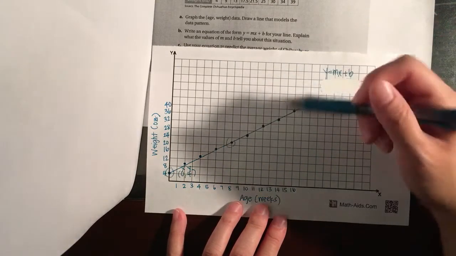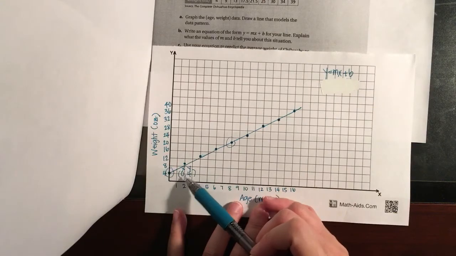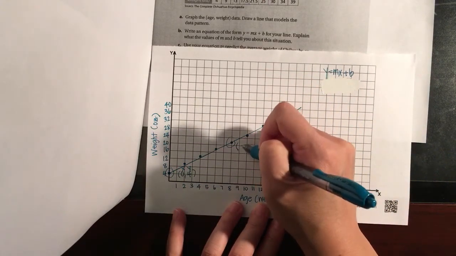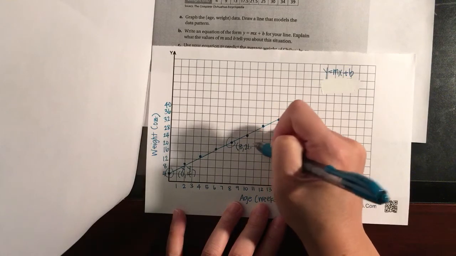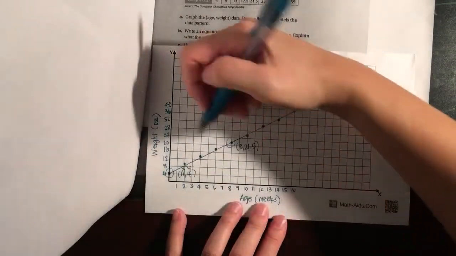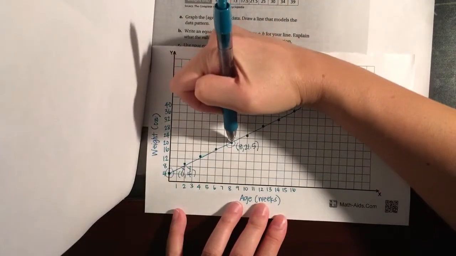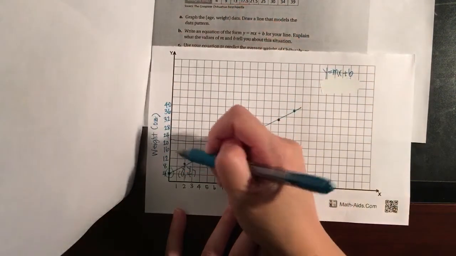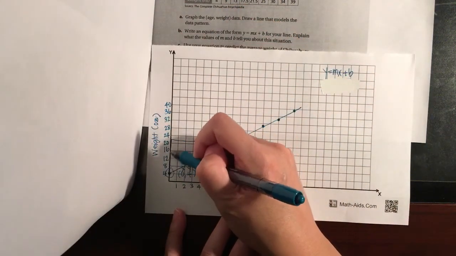I notice that on my line I have 2 points. I have 0, 4, and I also have this one right here, which I believe is 8 and 21.5. I can go ahead and find my slope by finding the rise over run. So I'm going to do my run first actually, because it's easier for me right now, and then my rise right here.